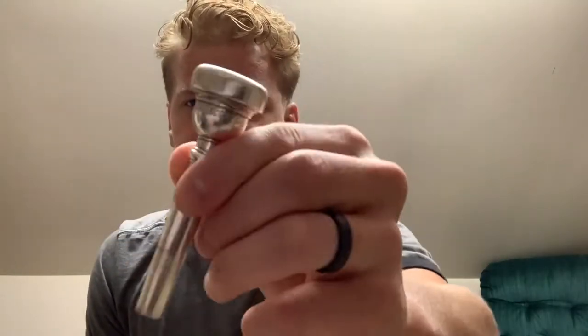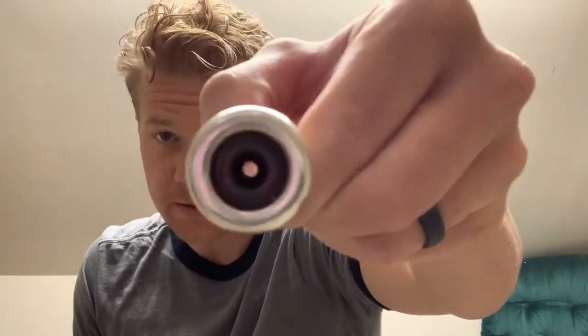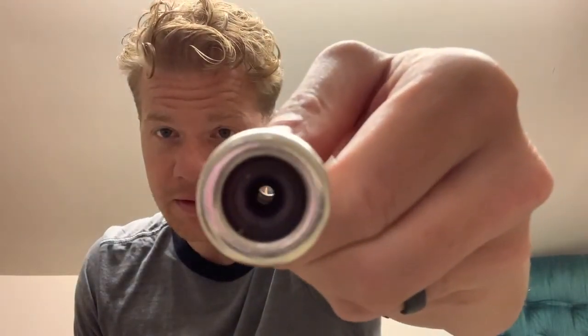Alright, so we're going to talk about the characteristics of the brass instrument. And here I just have one instrument with me. I have the trumpet. First of all, we've got the mouthpiece. The mouthpiece. You get to see in some detail there.